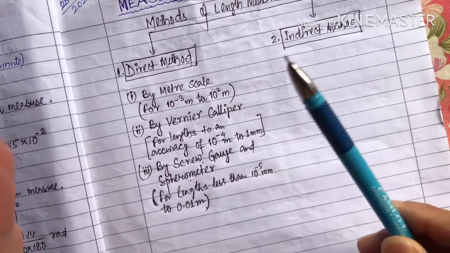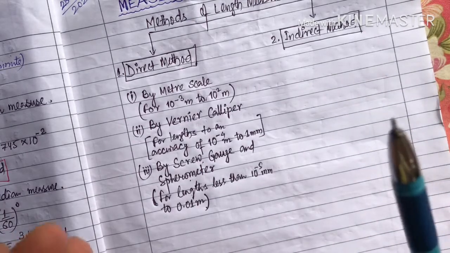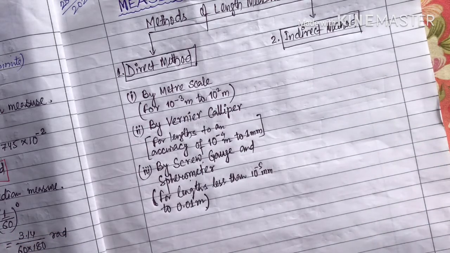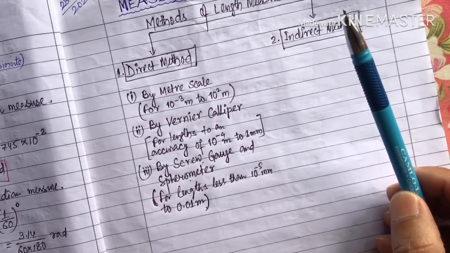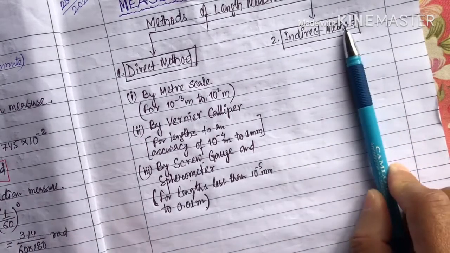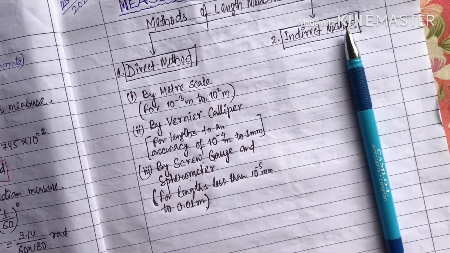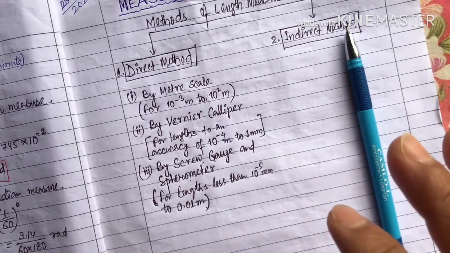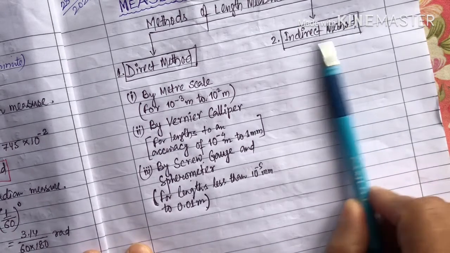Okay, so here what I did, I just used the skill, I used the intelligence. This kind of thing we can consider in the other category, where we need to measure extremely large distances and extremely small distances. So there we need the indirect method. In the indirect method, we use what I told you just now, your skill, your intelligence, and your sense. Using those, you can measure those extremely large and extremely small distances, and that comes under your indirect method, right?